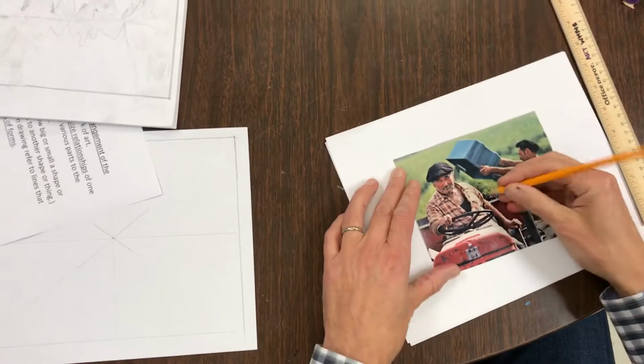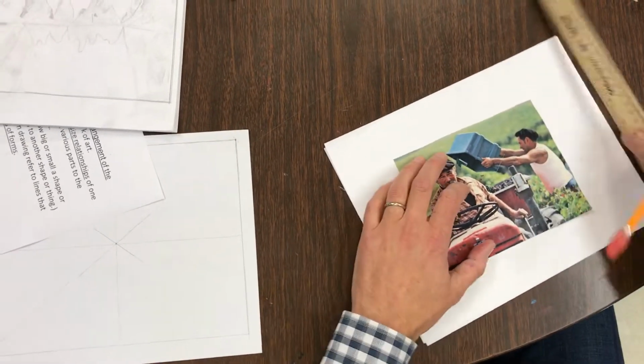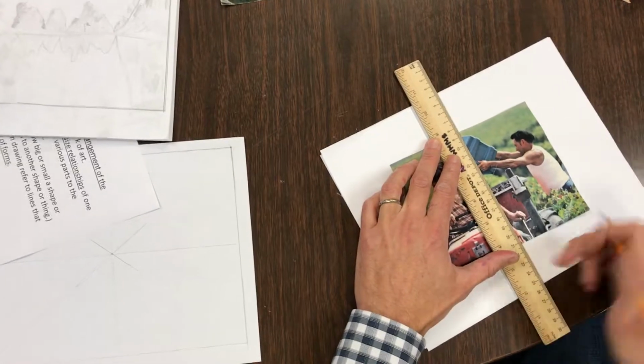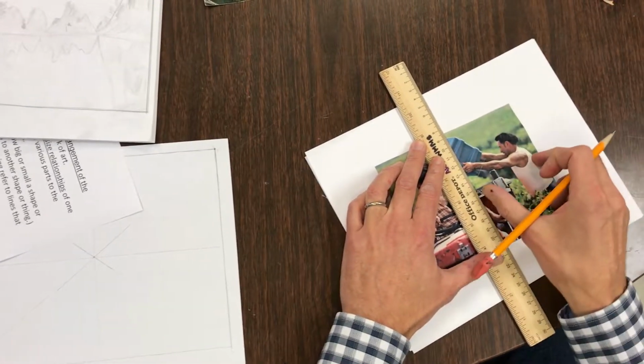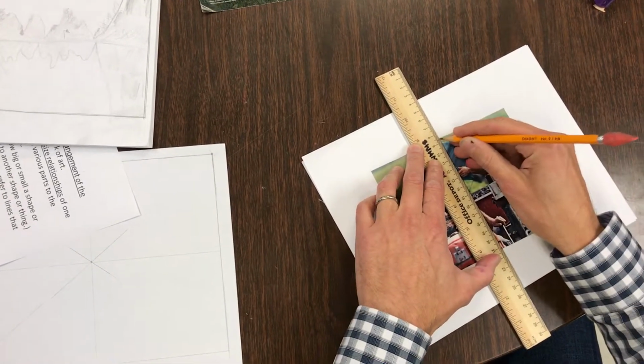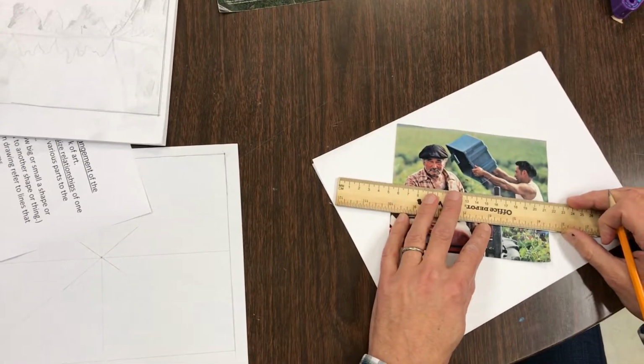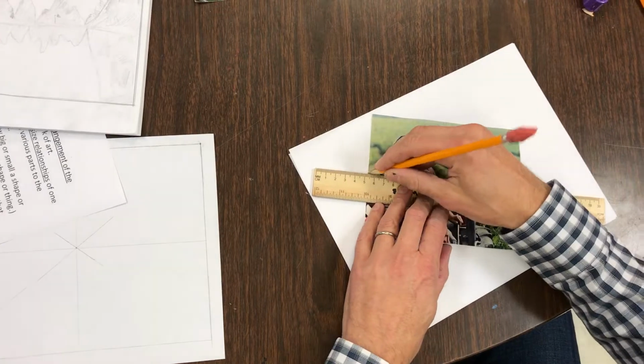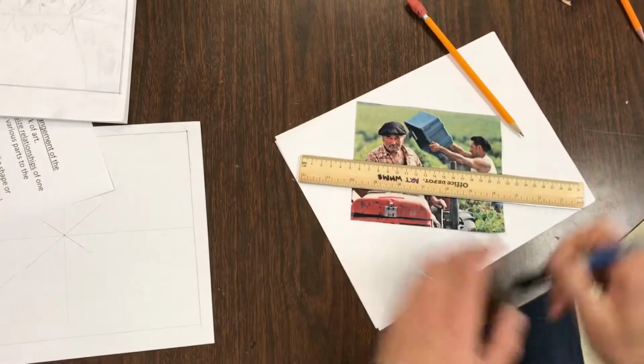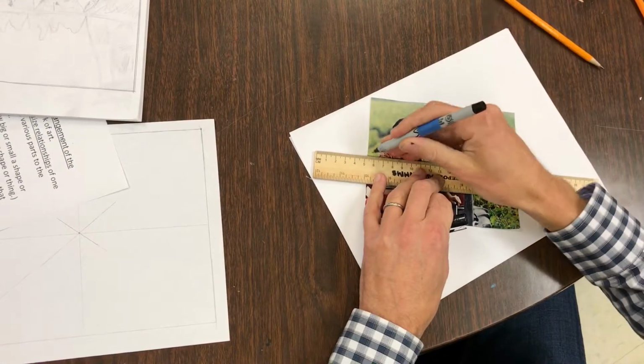All right. So I have the center. And again, if you need to measure it from the center to the side, then go for it. And I'm using pencil right now, but I'm going to use Sharpie here.